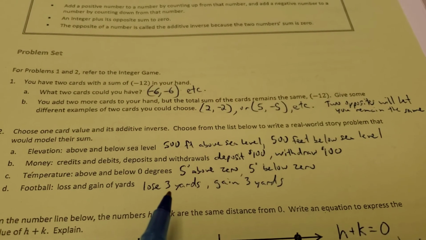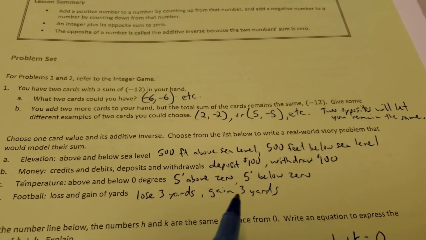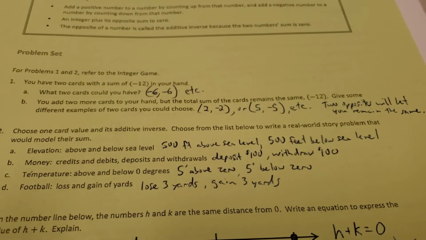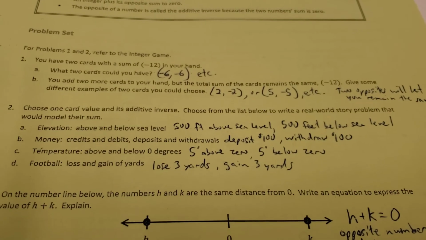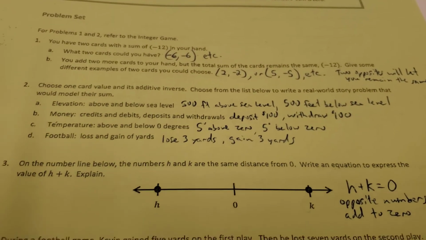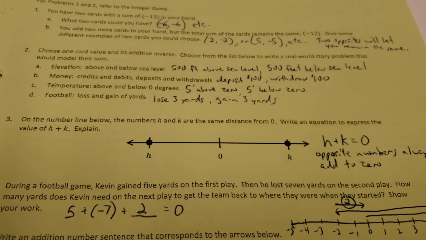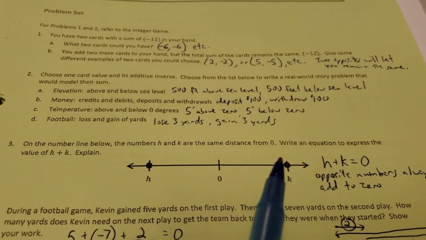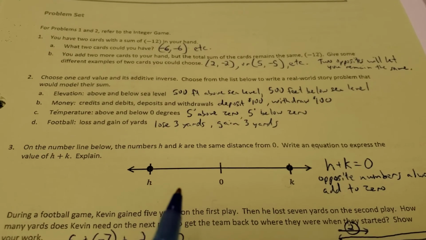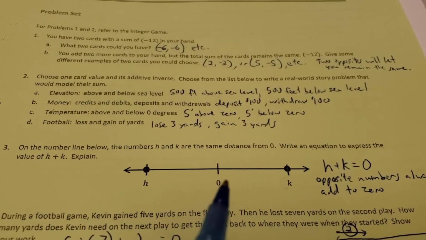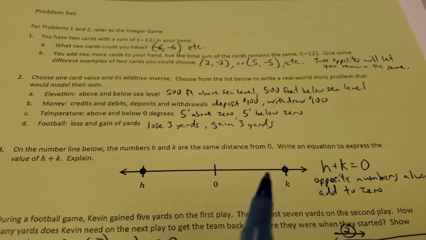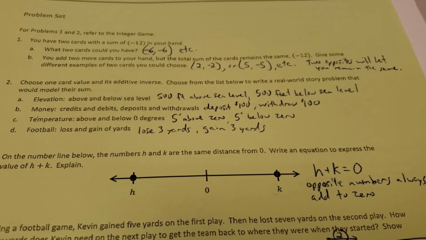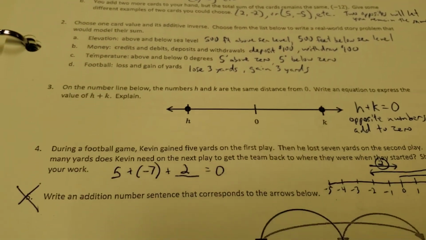Football, a loss and a gain of yards. Well, you could lose 3 yards or you could gain 3 yards. That's the negative version, that's the positive version. So words can be used to describe these types of situations. All right. On number 3, it says the numbers h and k are the same distance from 0. Write an equation to represent this. Well, h is some negative number, and k is some positive number. But if they're the same distance from 0, if you take those two, h plus k, it's going to equal 0, because opposite numbers always add up to 0.